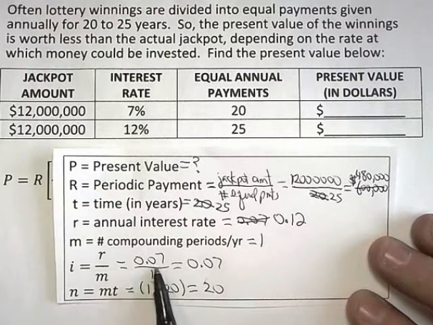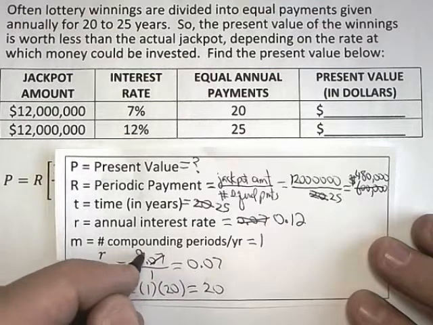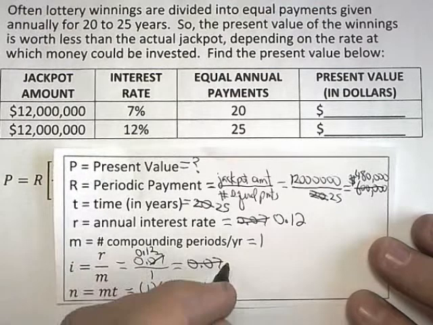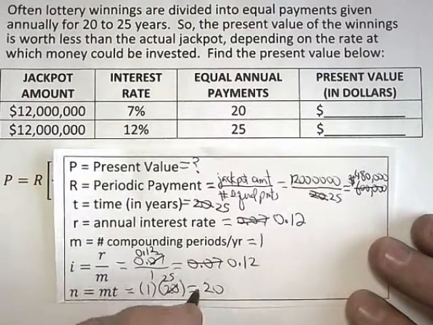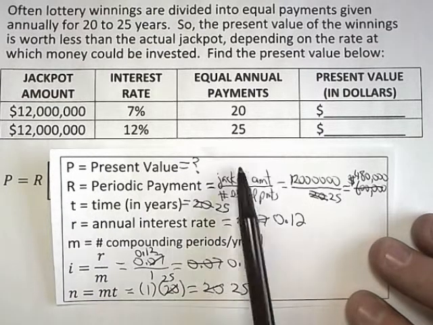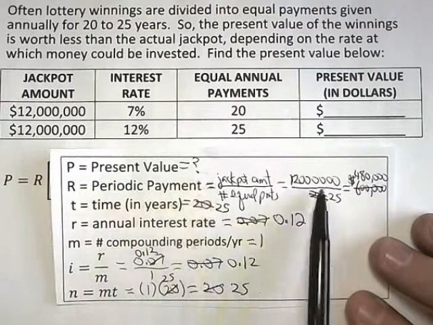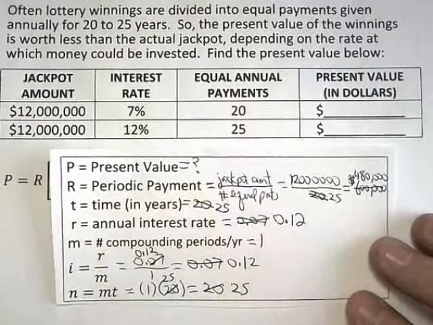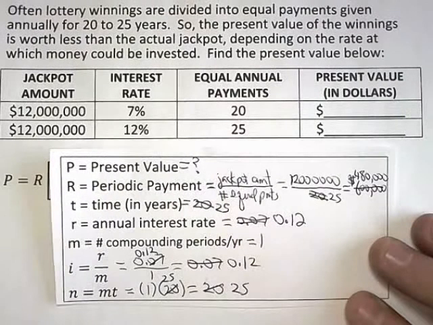The little i is still r over m, but since r changed, I've got to change that to 0.12 divided by 1, which comes out to be 0.12. And since now I'm doing it 25 years instead of 20 years, that 20 becomes 25, and that 20 becomes 25. When you're doing it yourself, you probably don't want to go through and make a mess of your work. You probably just want to show it twice. But I did this purposefully to show you that the idea is the same. You're just changing a few numbers. In fact, you're changing the interest rate and the number of annual payments. Beyond that, it's exactly the same problem.